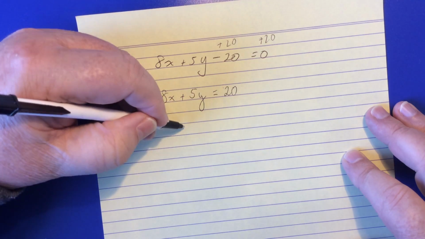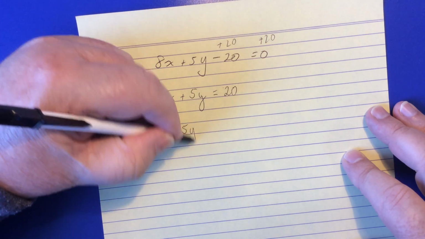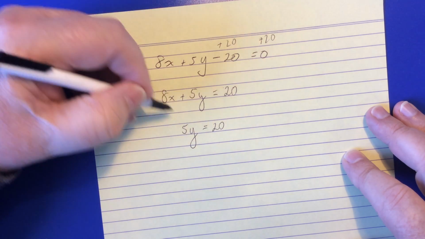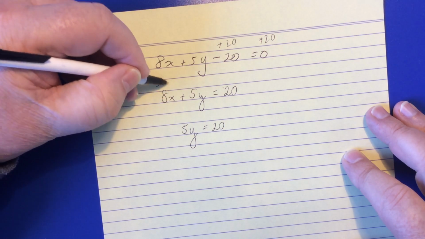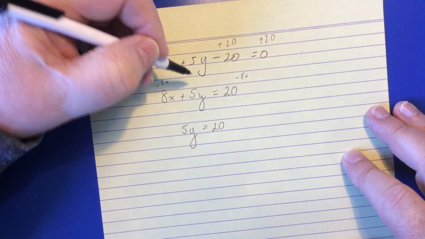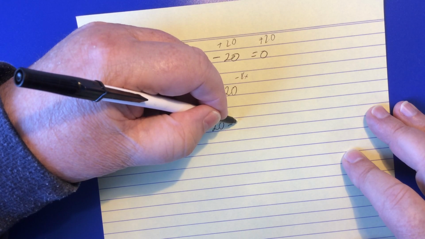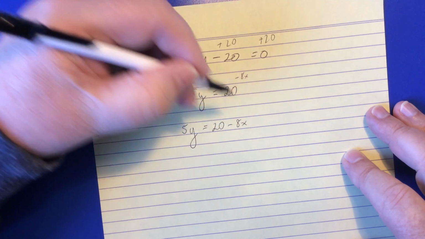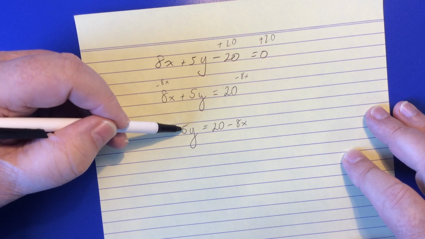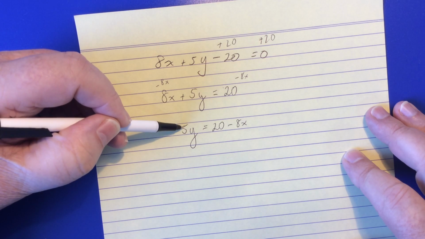The next move is we're going to move the 8x, and we already have this, so we're going to subtract 8x from this side and subtract 8x from this side, and we get 20 minus 8x. Now, we have 5y, so we're close, but not really there.